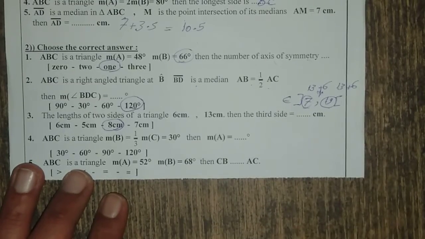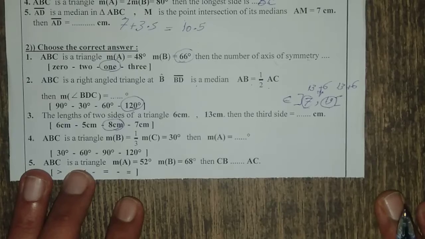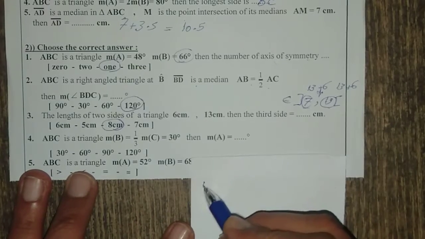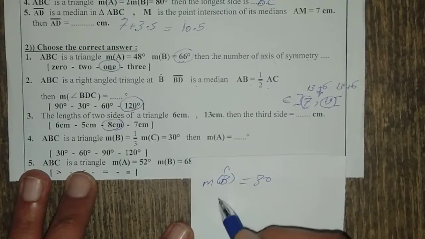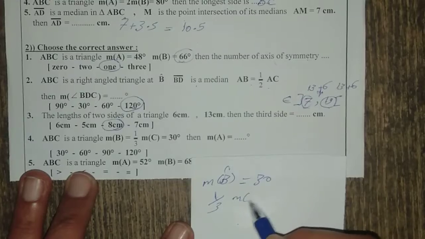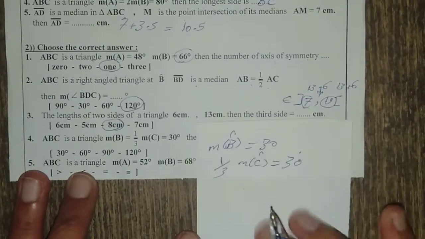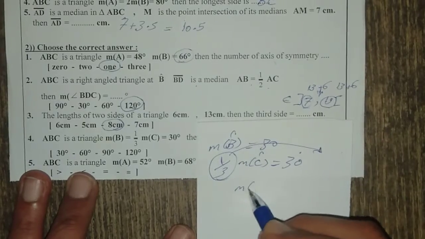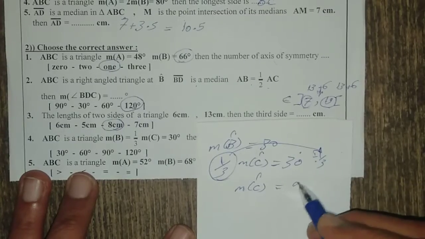Number 4, in a triangle ABC, one third of measure of angle B equals one third of measure of angle C equals 30, then measure of angle A equals what? This means measure of angle B equals 90, and measure of angle C equals also 90?